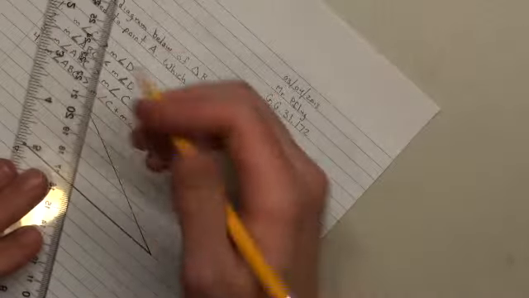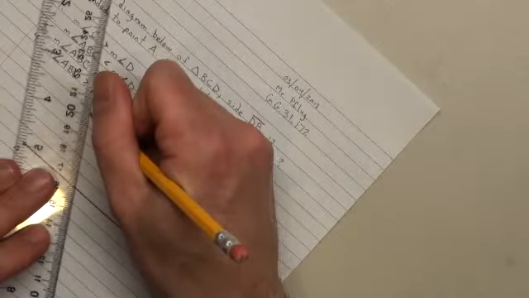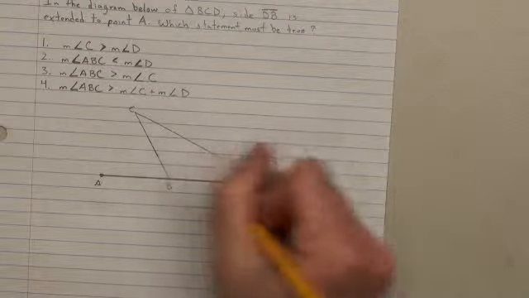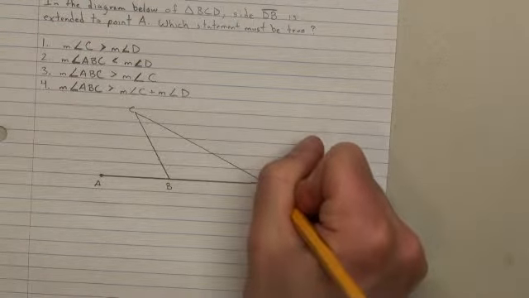Okay, and then they bring this line back towards this other line like that. That's what we have. And they label this C, B, and D.